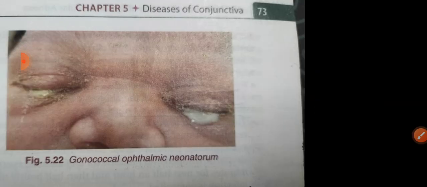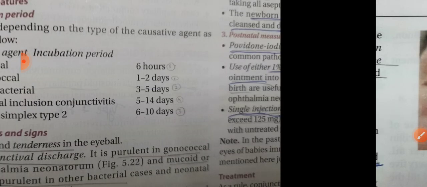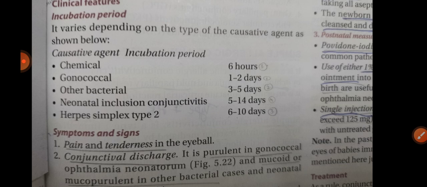Next, this is a picture where you can see gonococcal ophthalmia neonatorum, with whitish fluid coming from the infant's eye. These are the clinical features. The incubation period depends on the causative agent: chemical 6 hours, gonococcal 1 to 2 days, other bacteria 3 to 5 days, neonatal inclusion conjunctivitis 5 to 14 days, herpes simplex type 2 is 6 to 10 days. Okay, this was ophthalmia neonatorum.